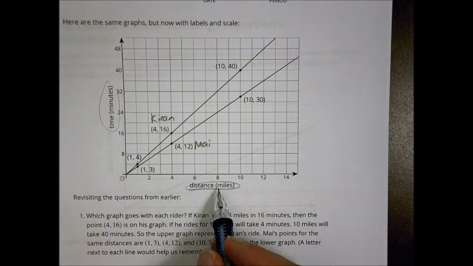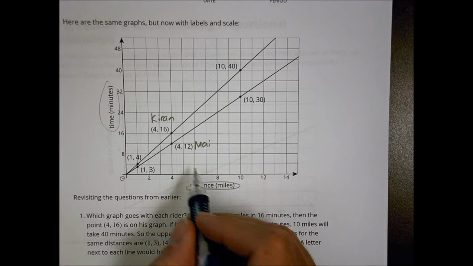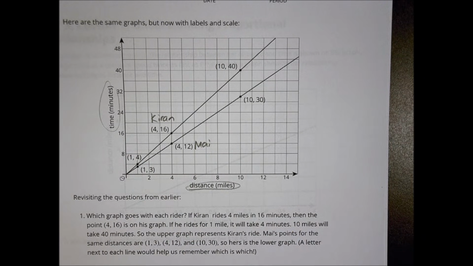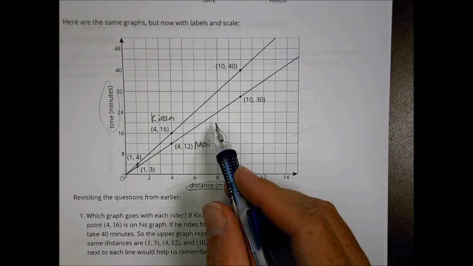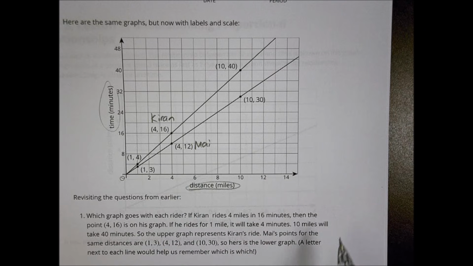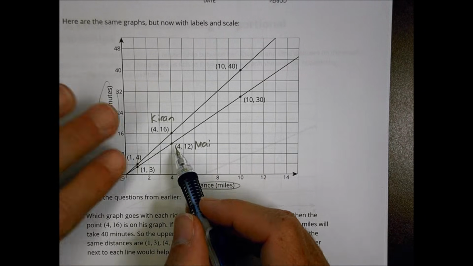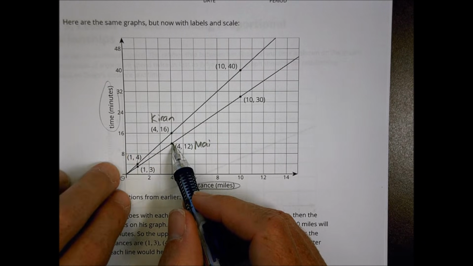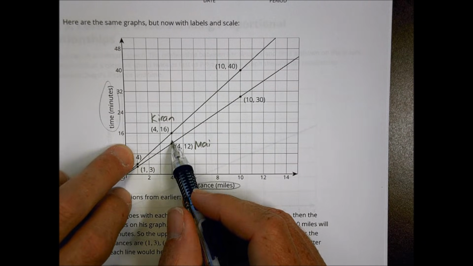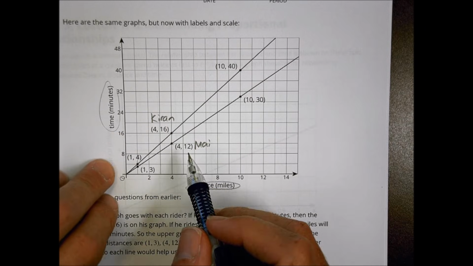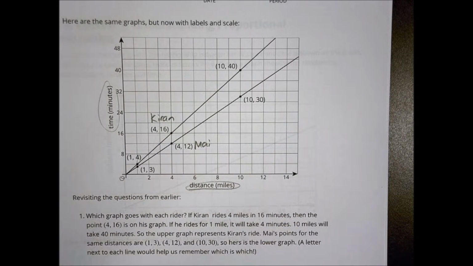So it helps to have labels, it helps to have numbers for you to be able to figure out information. In terms of who's riding faster, we could say, oh, May's riding faster because why? Going the same distance in a shorter amount of time, right? Here's our distance of 4, and we're doing that in 12 minutes, whereas Kieran's doing it in 16. Okay, so you have to be able to have that information and look at it.